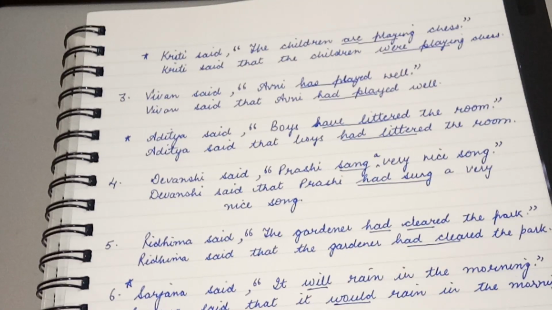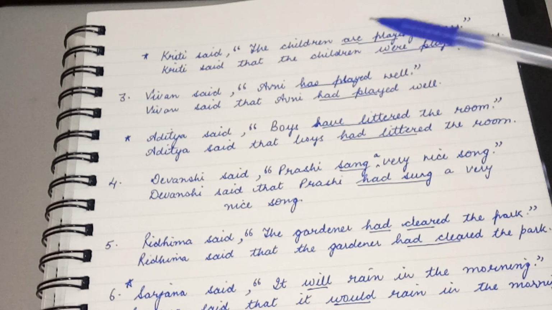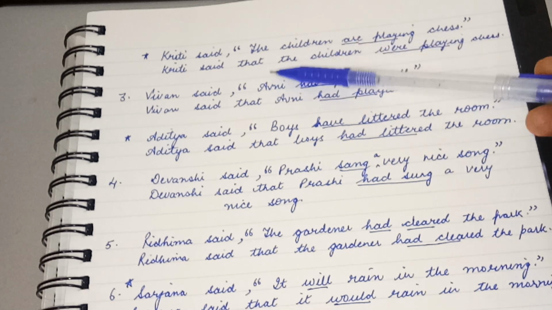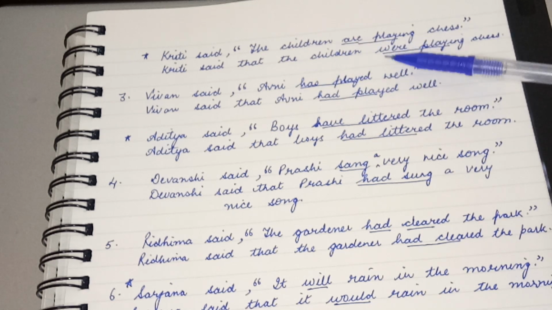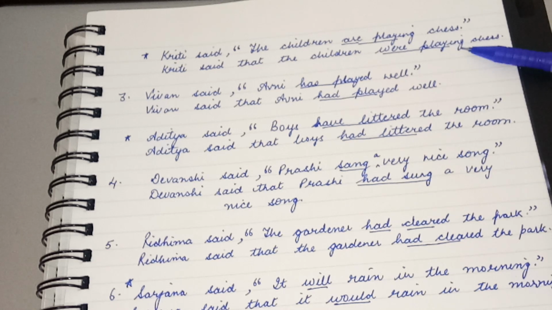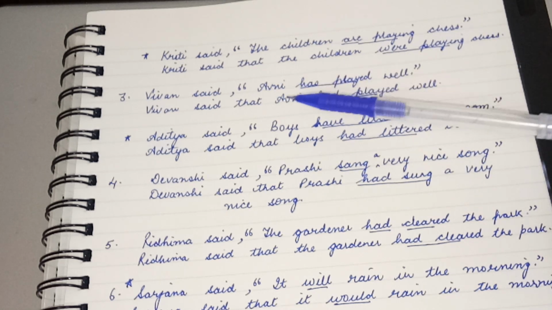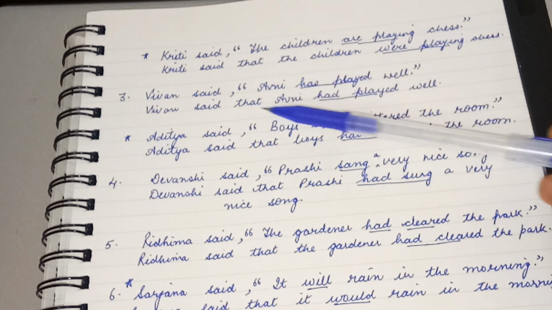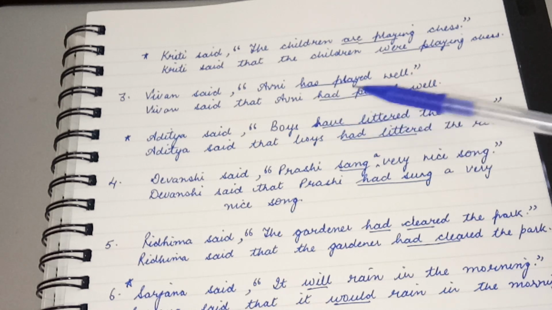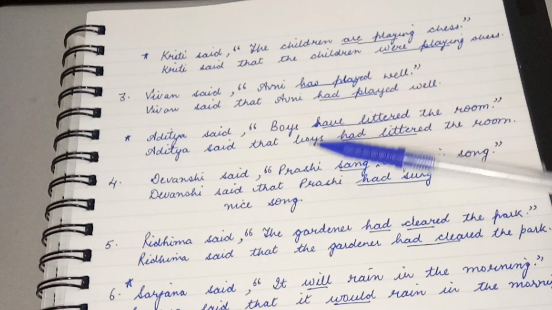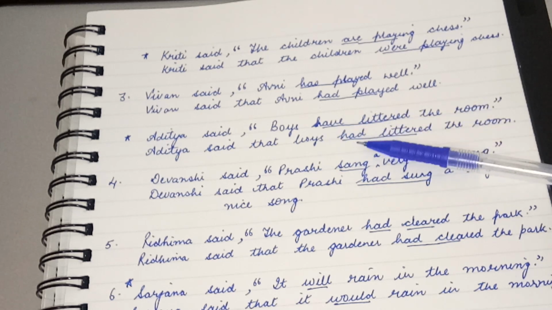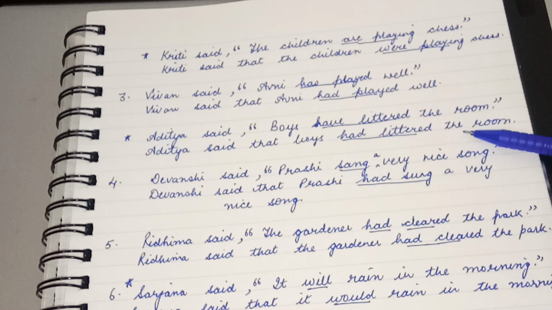See. Kriti said, the children are playing chess. Are changing into were. Kriti said that the children were playing chess. Vivan said, Avni has played well. Has changing into had. Vivan said that Avni had played well. Aditya said, boys have littered the room. Have changing into had. Aditya said that boys had littered the room.